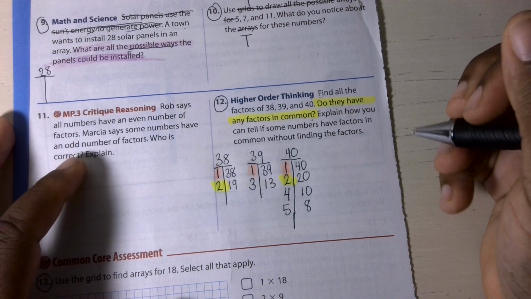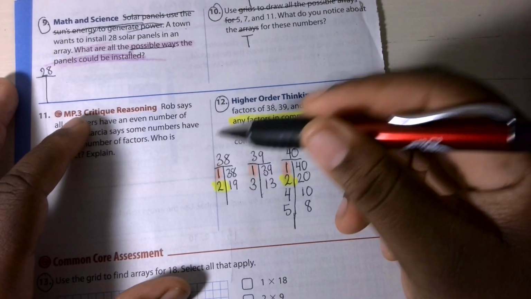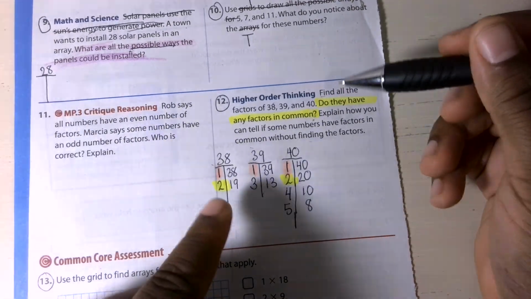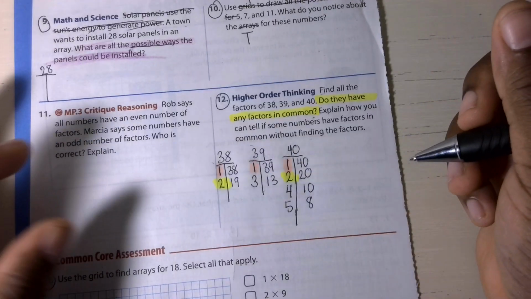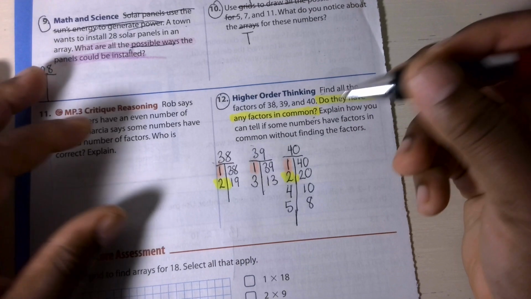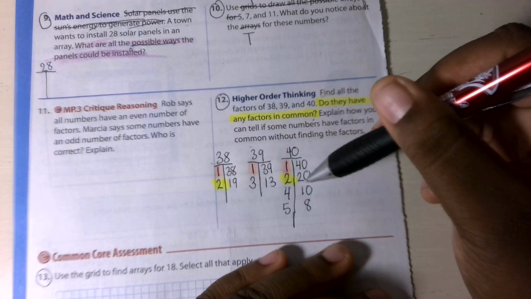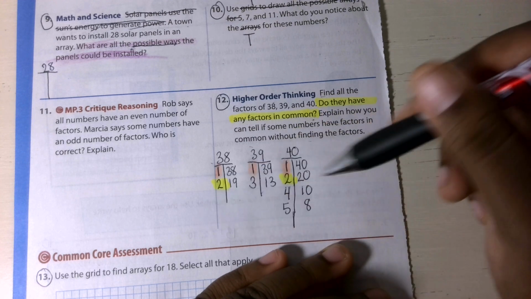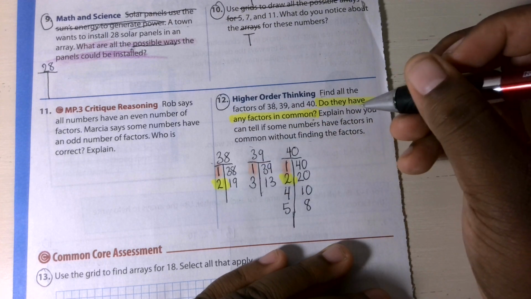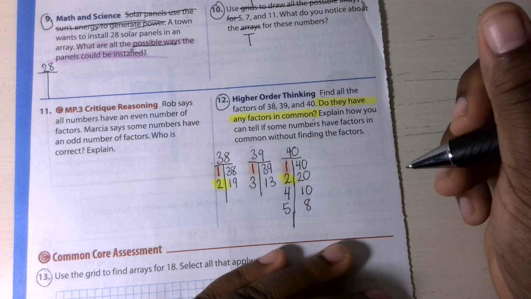So the only factor that all three numbers have in common is 1. Every number has 1 as a factor. 38 and 40 have 2 as a common factor, but that's not all three numbers.